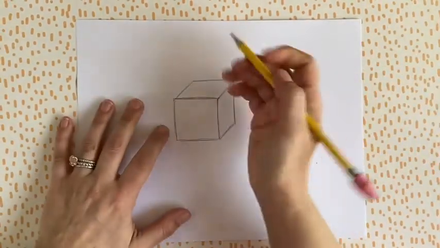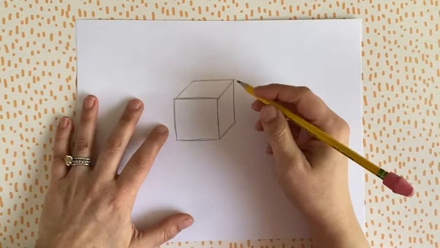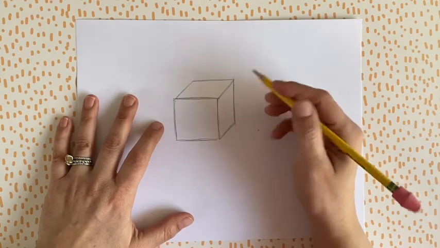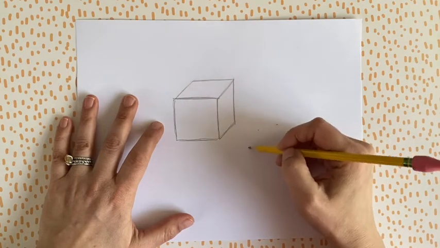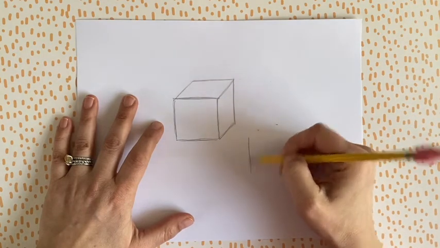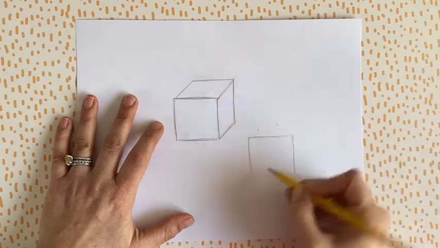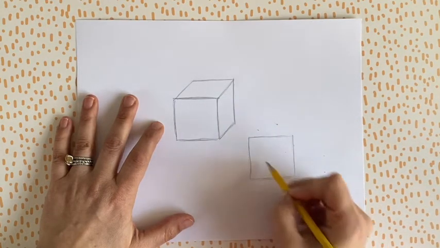Now, here is my solid shape, but I want to talk to you about what I want to do if I want to make it transparent. Transparent means you can see through it. Some of you may have already practiced this and know how to do this from just being around in the world. I make another square, so I do those vertical and horizontal lines.